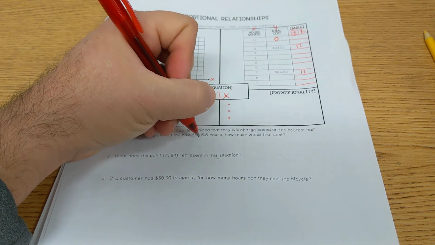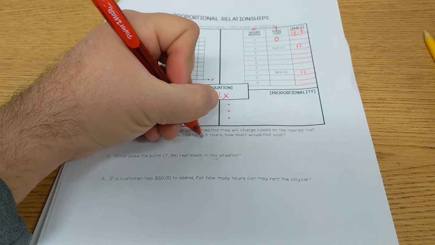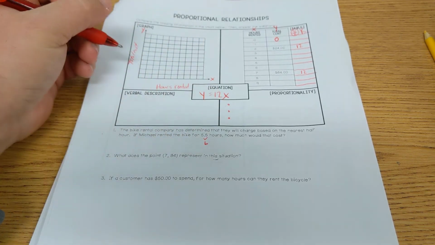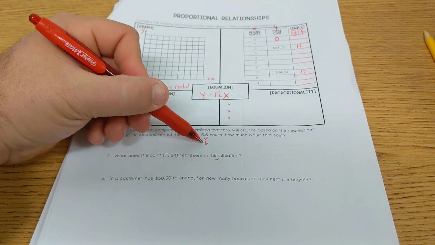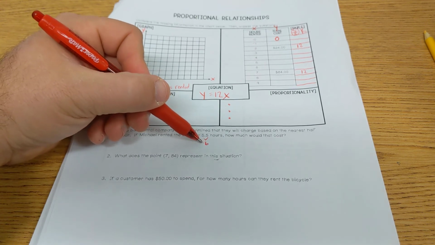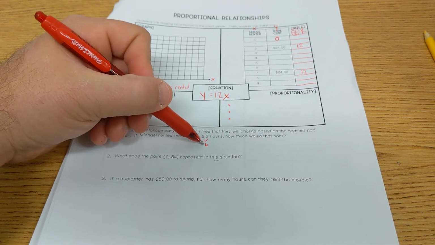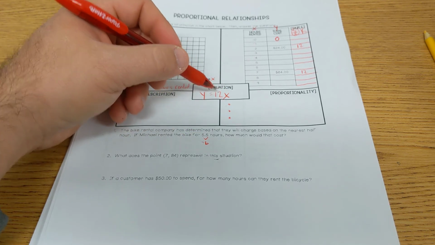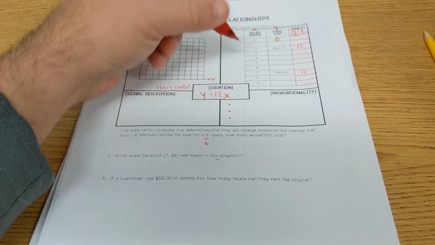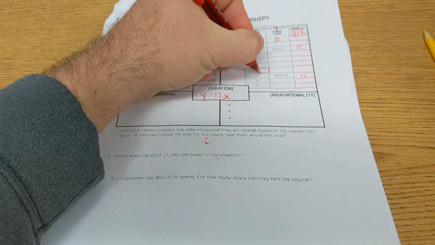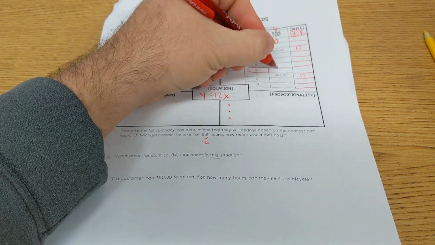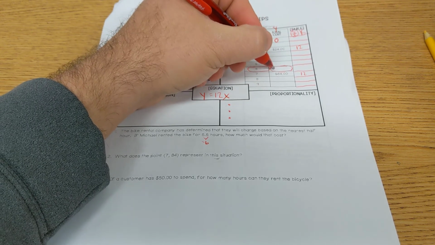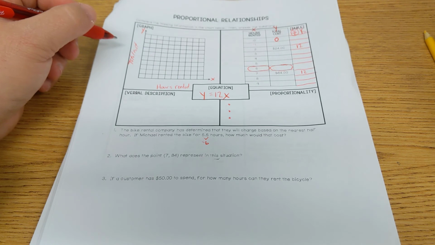Well, if we're talking about the nearest half hour, we're going to take this 5.5 and round it up to 6 hours. So we want to find out how much he rides in 6 hours. All right, so we use this equation. If we've already filled in our table, there's 6 hours right here, and you can get that number for number one right there.